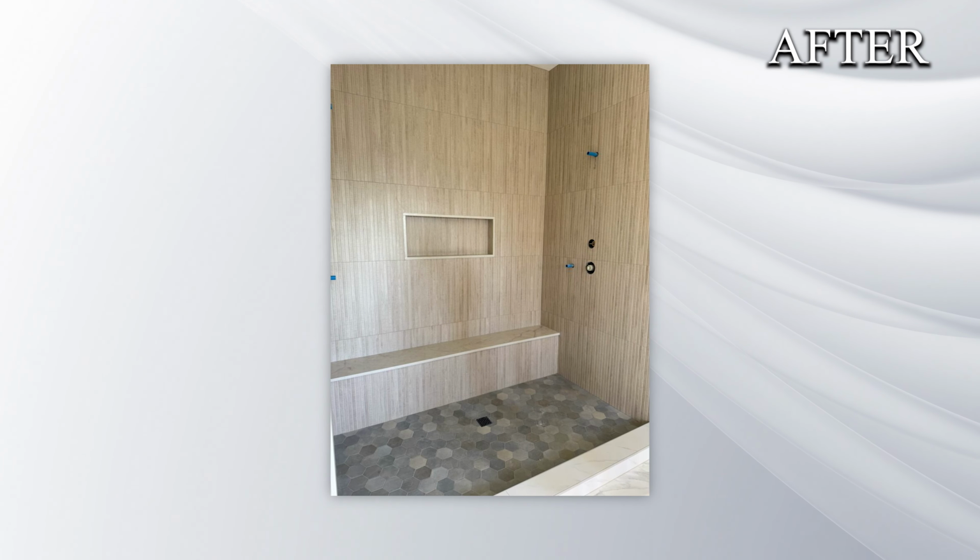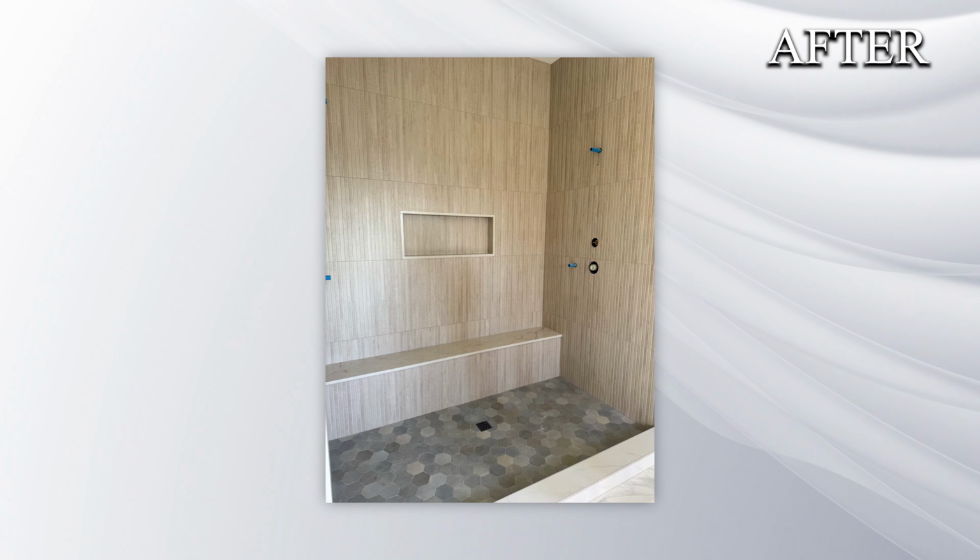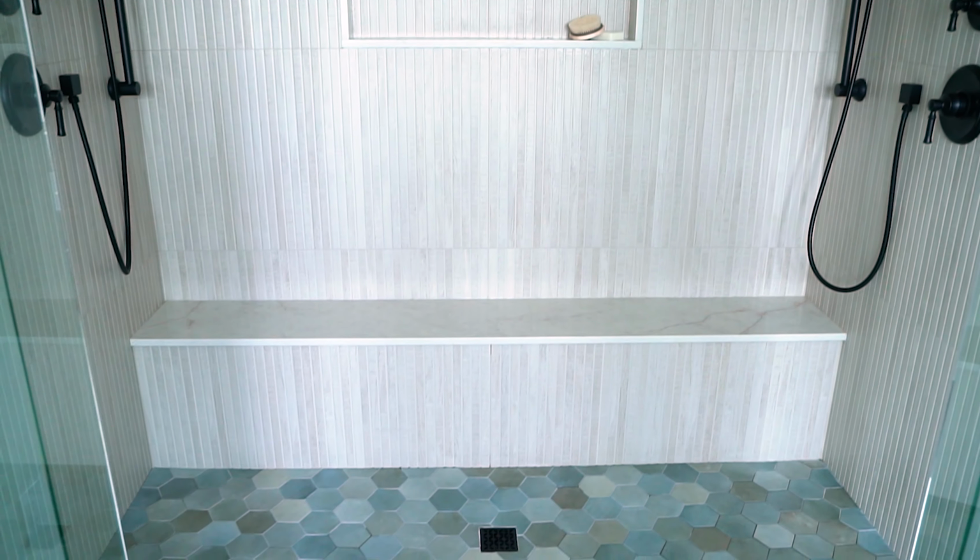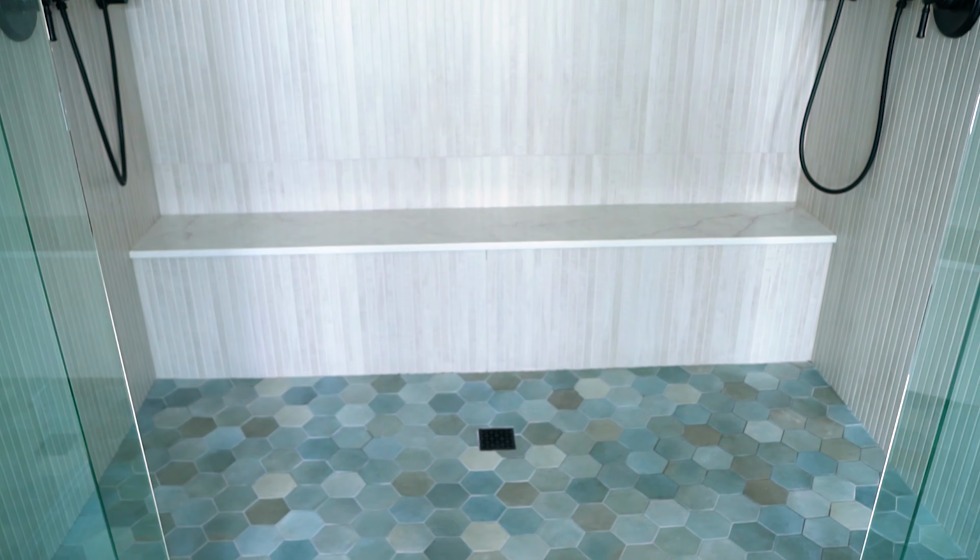The tile that we chose for the shower is a really cool linear looking wood that has kind of this new fresh vibe to it. And at the same time, it's not anything that's super trendy. It's really gentle and soft. It's interesting to look at, but it's going to last for a really long time so that this shower can be beautiful for a long time to come. And then we were able to use a little bit more traditional materials in this space.